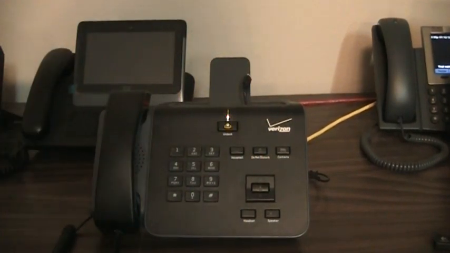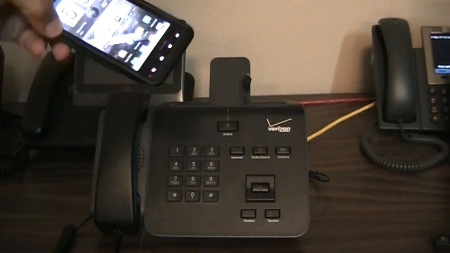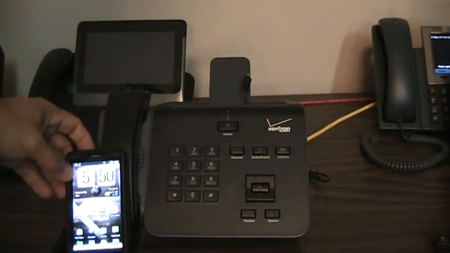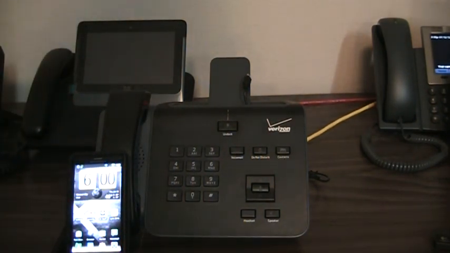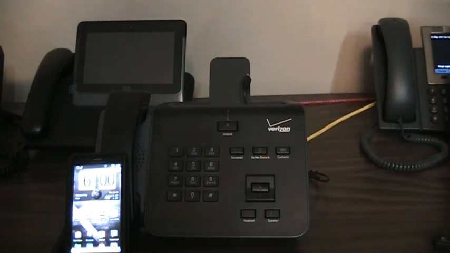Okay, so that's just a quick view of the Verizon Dock. There's a lot more features on it, but again, I didn't go into anything that's not on any other regular phone, like voicemail and things like that.